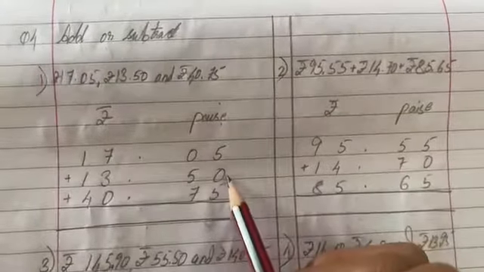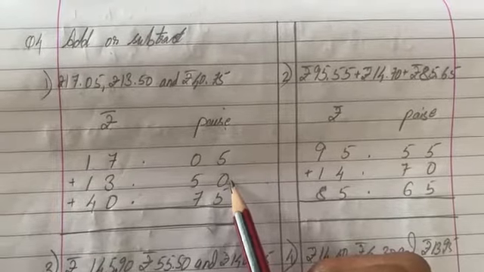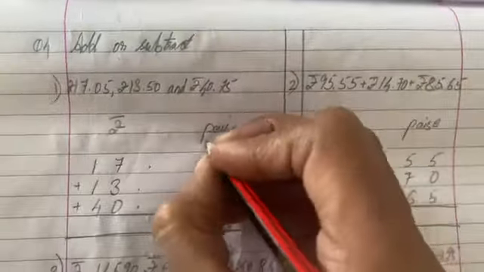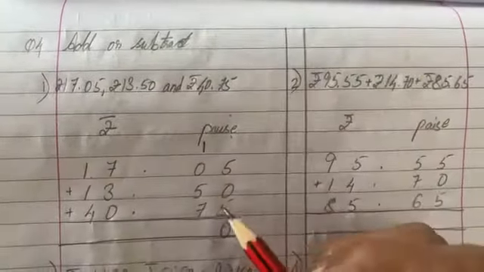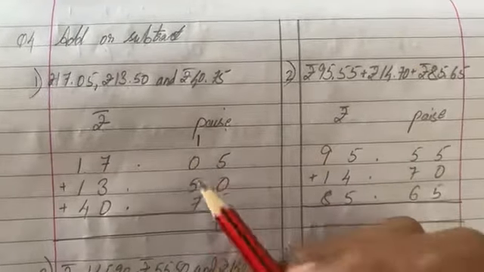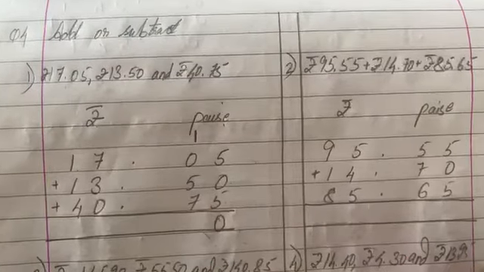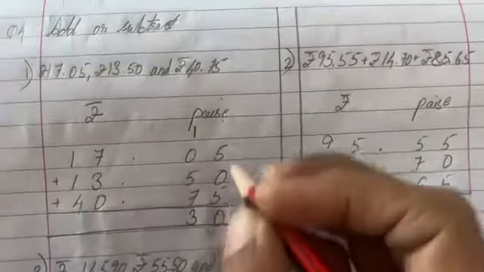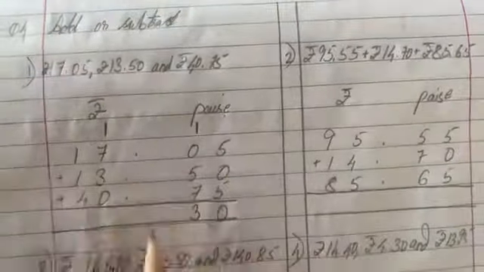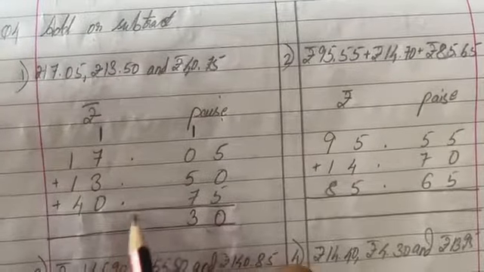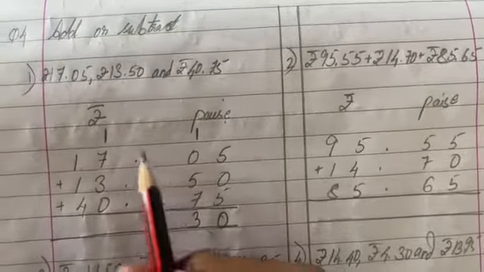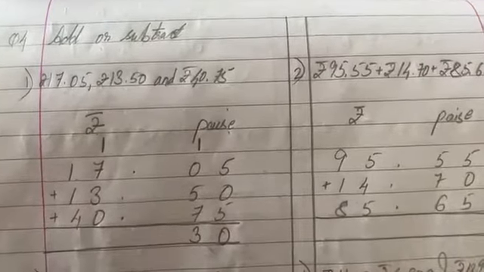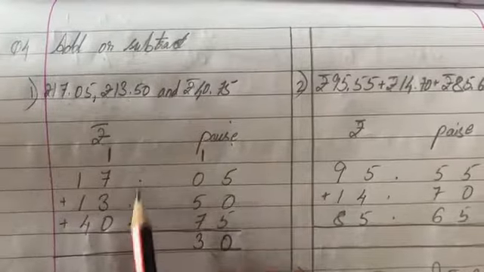So 5 plus 0 is 5 and 5 plus 5 is 10. So 0 stays down and 1 goes up. As you all know, the rule remains the same. So 5 plus 1 is 6 and 6 plus 7 is 13. So again, 3 stays down and 1 goes up. So see, the carrying will go on as it is. We don't have to look at the decimals and get confused. We will do the simple addition like how we usually do. So we are not looking at the decimals over here.